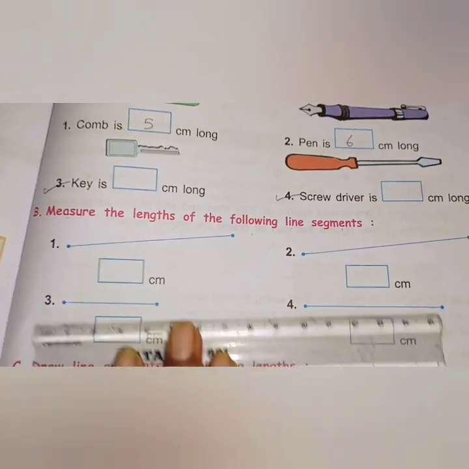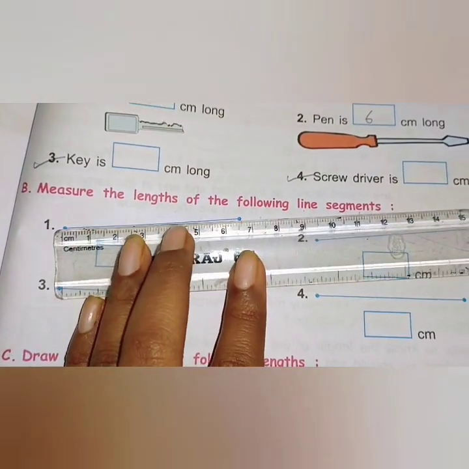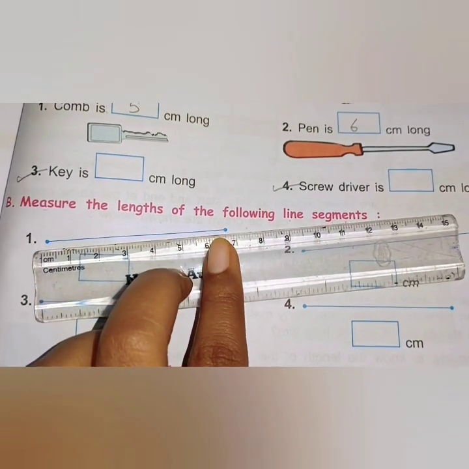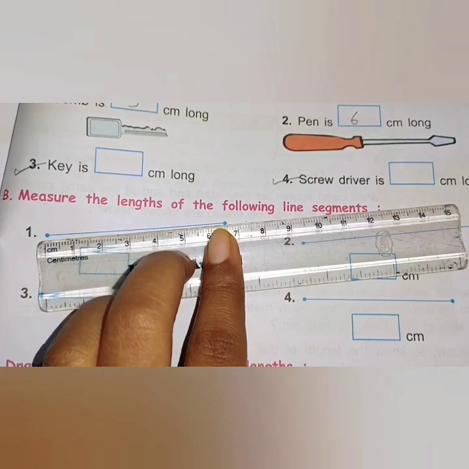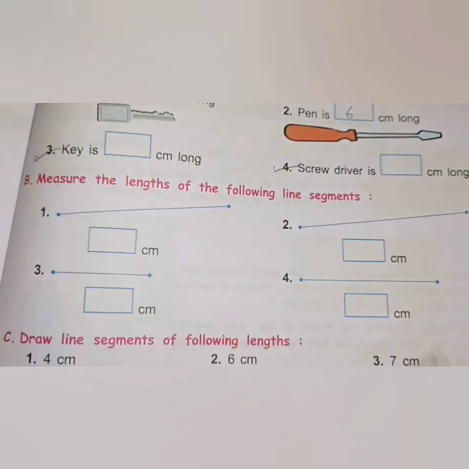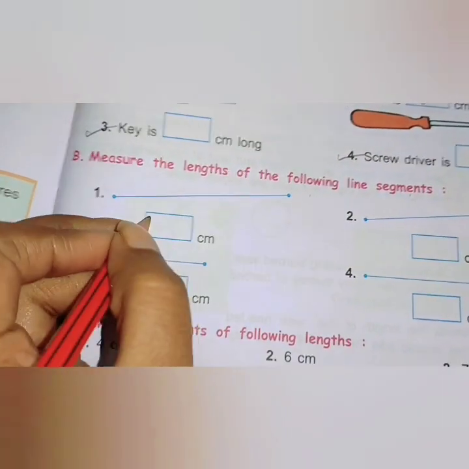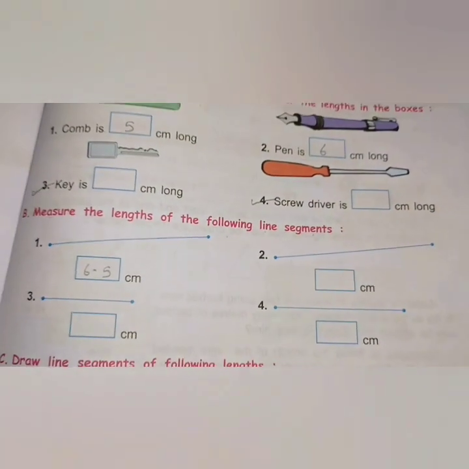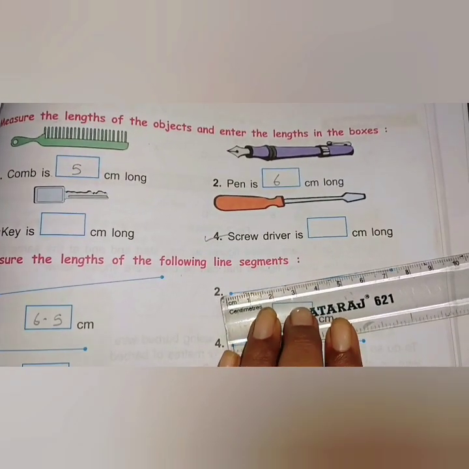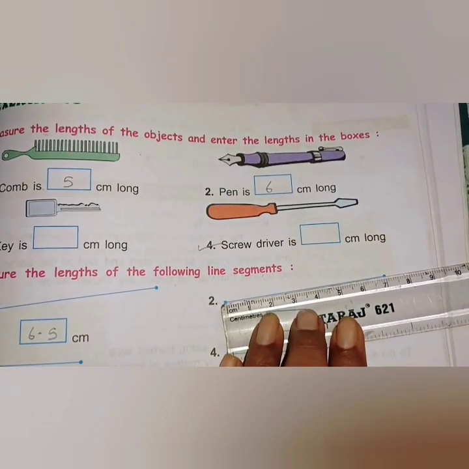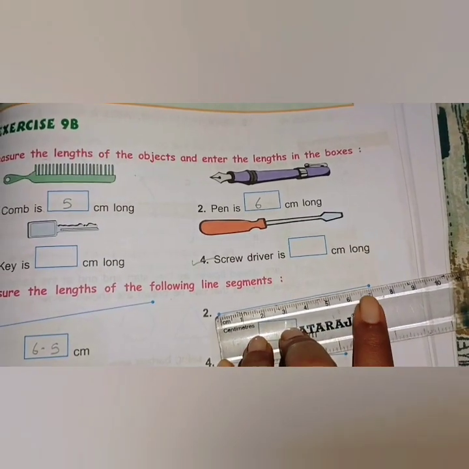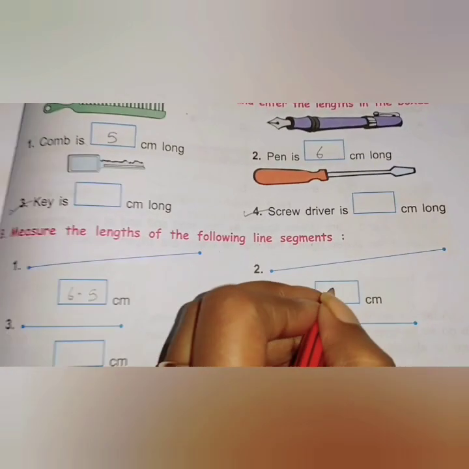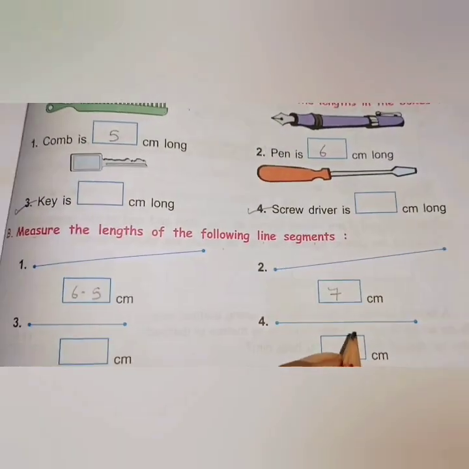Students, place your scale like this. Okay. As you can see that this is 6.5 centimeter. Okay. So first one is 6.5 centimeter. Now come to second question. Place your scale like this. As you can see, this is 7 centimeter. Okay. So this is 7 centimeter.